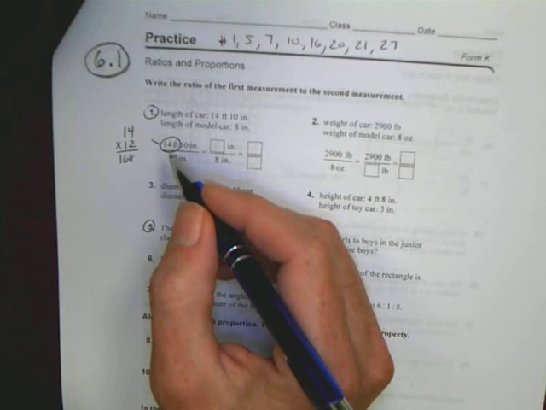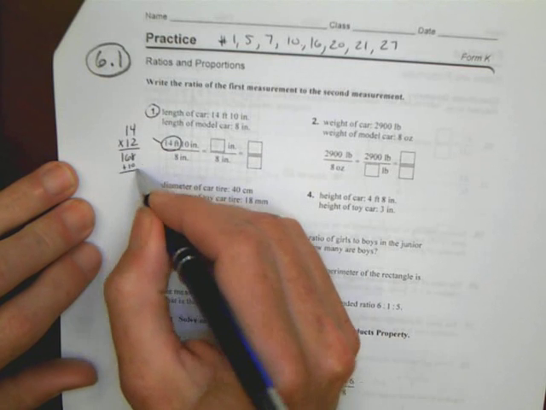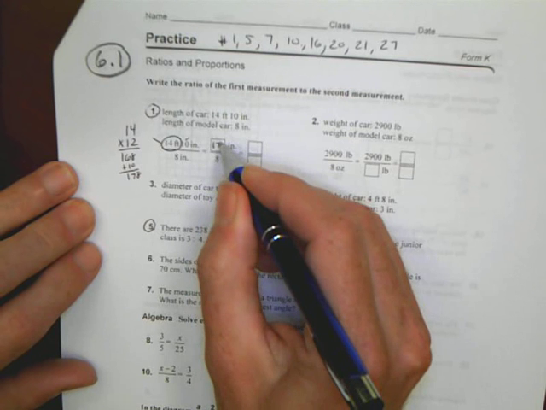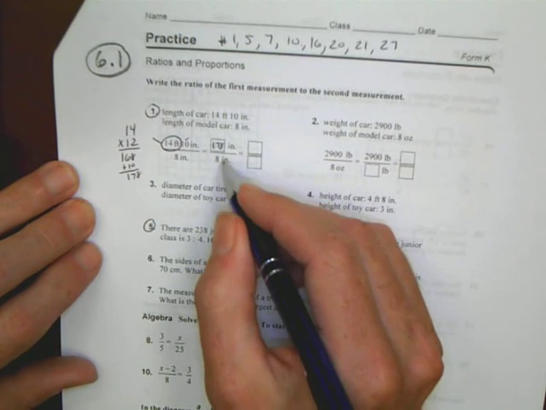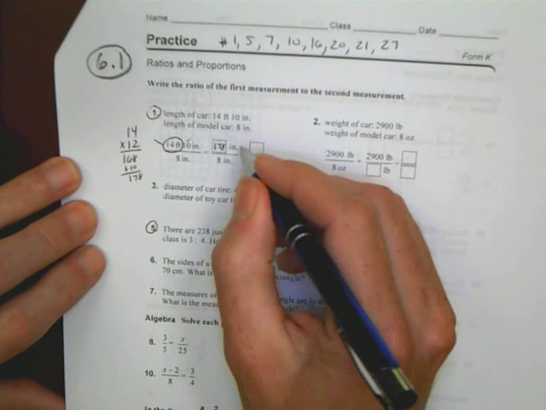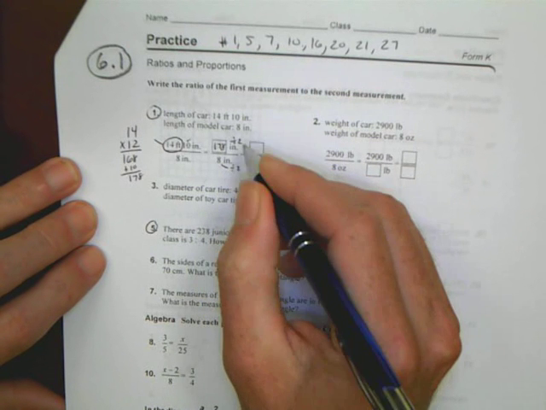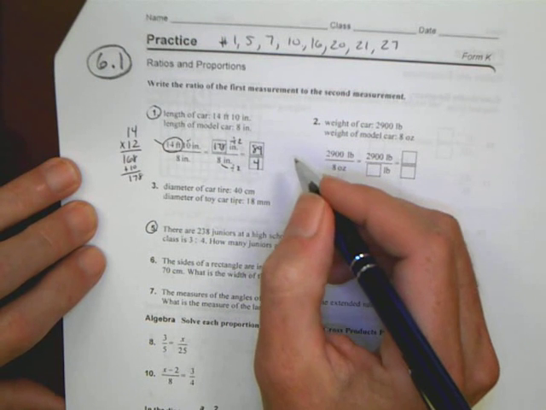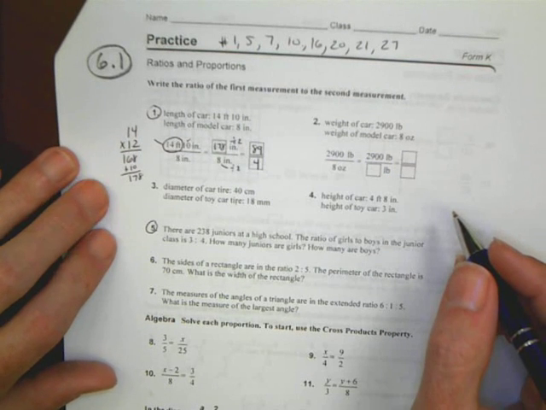Once I have that all good to go, I'm going to put back in the 10 inches. So I'm going to add the 10 from the original here to say that there are a total of 178 inches in the length of the car. So I have 178 over 8, and what it wants you to always do is reduce. I can divide both of these by 2. 178 divided by 2 is 89, and 8 divided by 2 is 4. And I can't really reduce that any more than that. And so we will leave it right there for number 1.